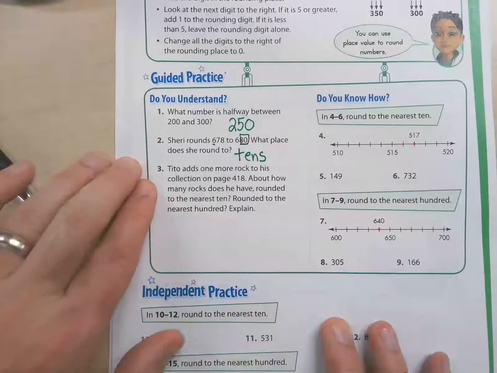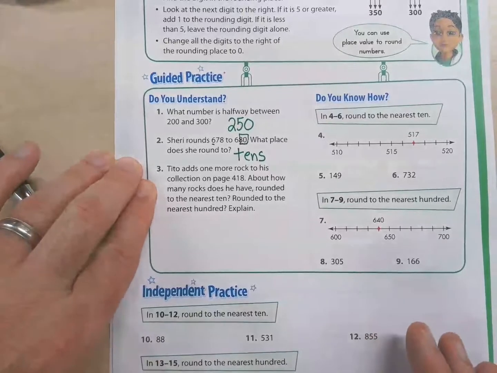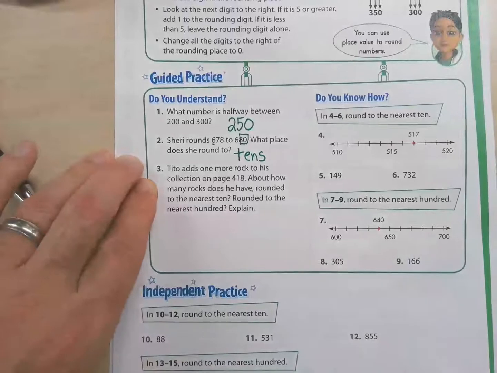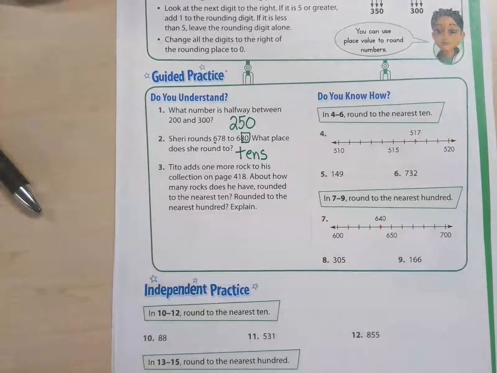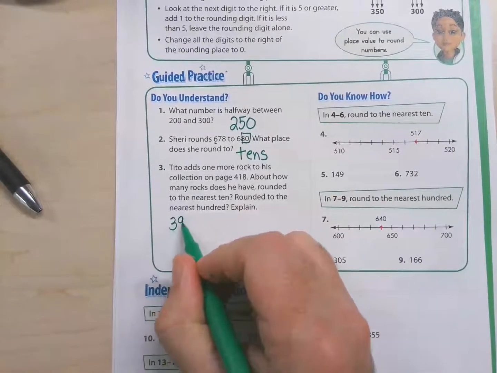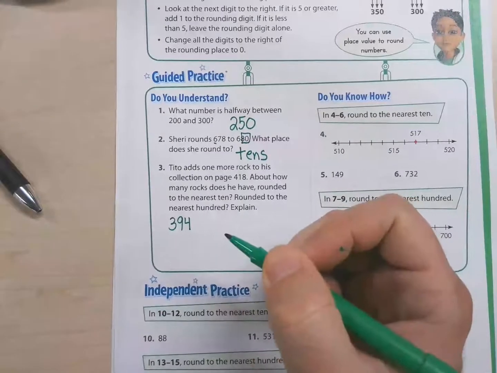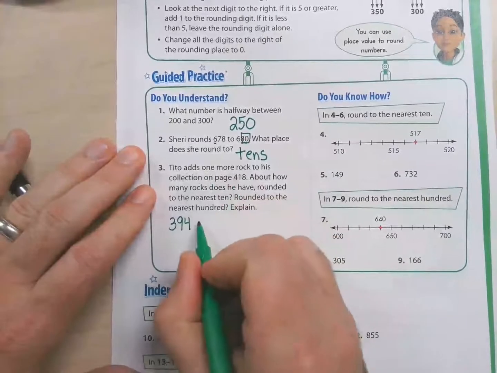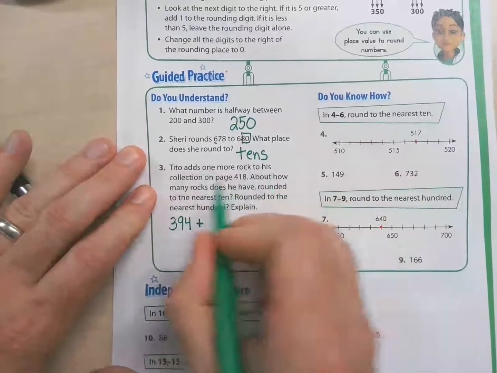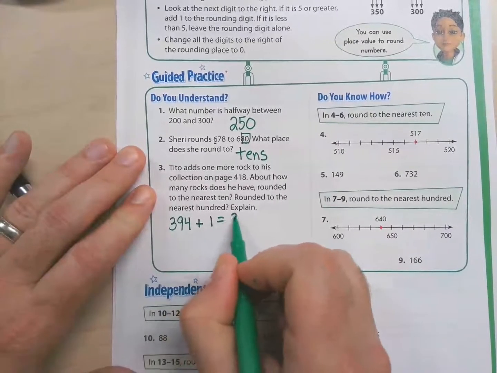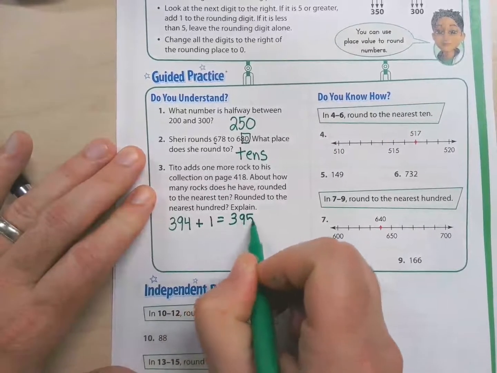All right, number three. Tito adds one more rock to his collection on page 418. So look back one page to find out how many rocks he has. In looking back at the previous page, it looked like Tito had 394. Okay. And it says he adds one more rock. So we're going to do first, and I'm doing one sentence at a time, it's always my strategy, plus 1. So now Tito has 395 rocks.